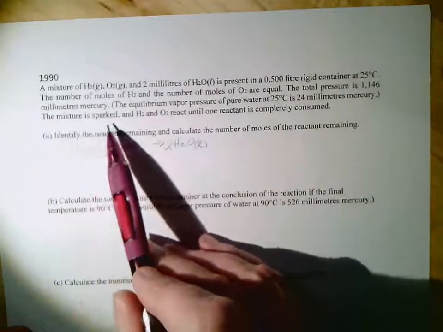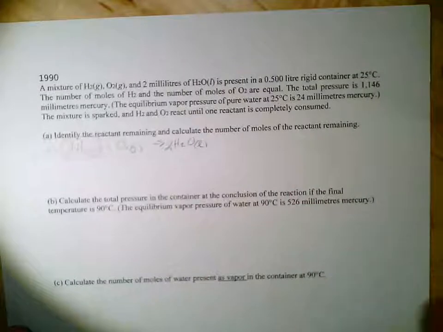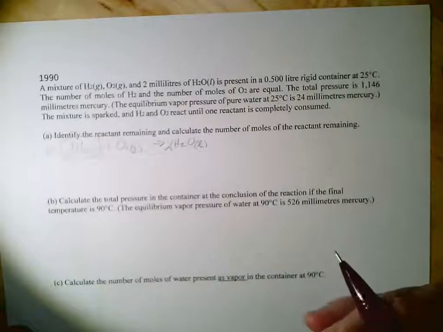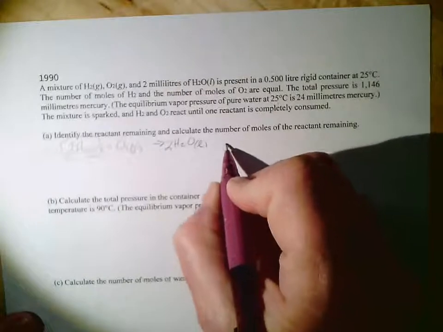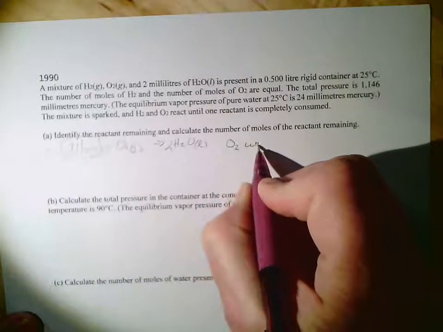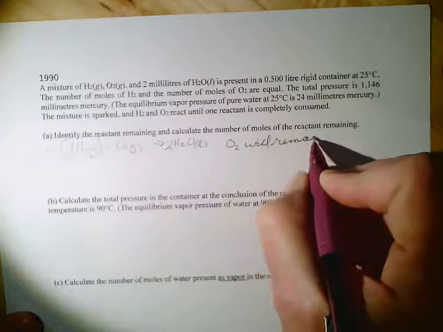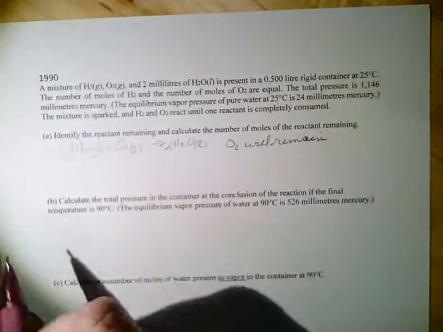The mixture is sparked. Hydrogen and oxygen react with one another and one is completely consumed. Identify the reactant remaining and calculate the number of moles of the reactant that are remaining. So O2 will remain because H2 is the limiting reactant. I need twice as much hydrogen as oxygen, so this one's going to run out first.